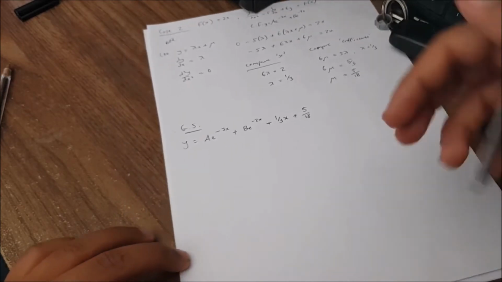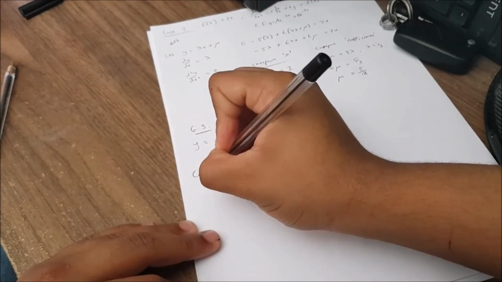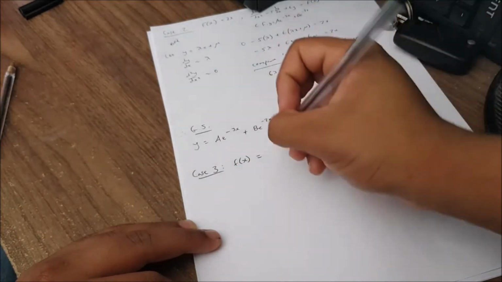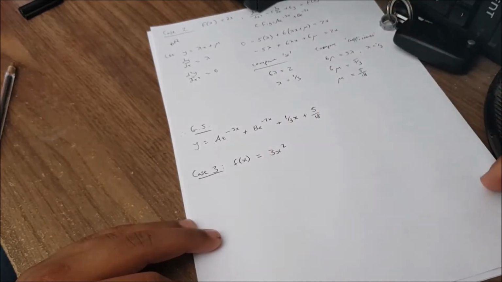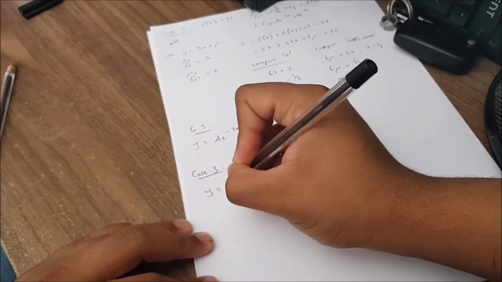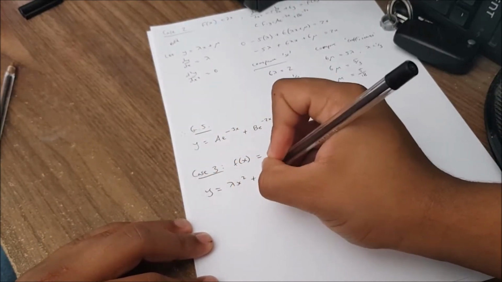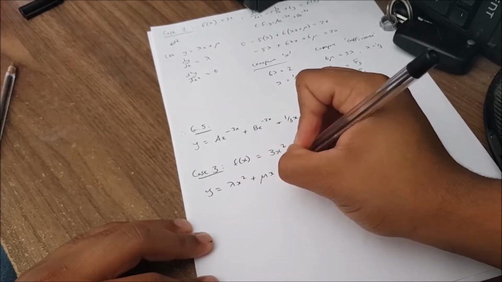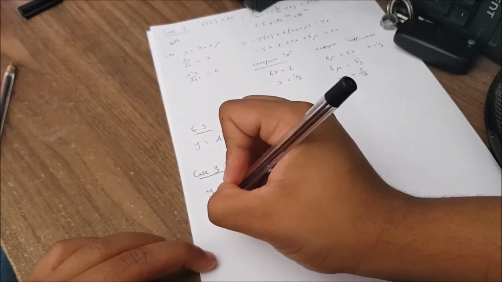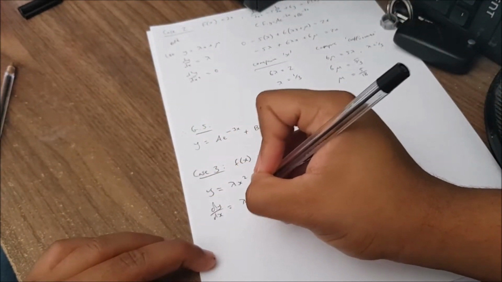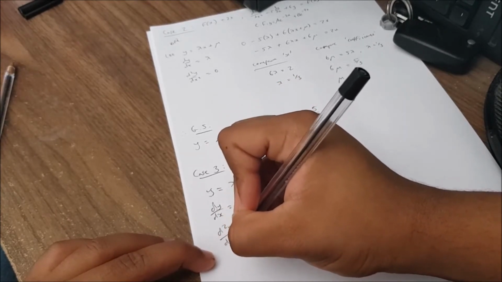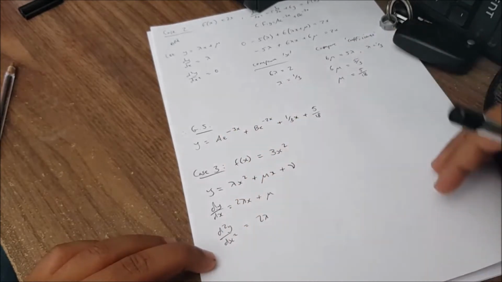Okay, let's consider case 3, where f of x is equal to 3x squared. Okay? So we are going to let y equal to lambda x squared plus mu x plus nu. Nu is a constant. So when we differentiate this, we will get 2 lambda x plus mu. And when we differentiate again, we will just get 2 lambda.